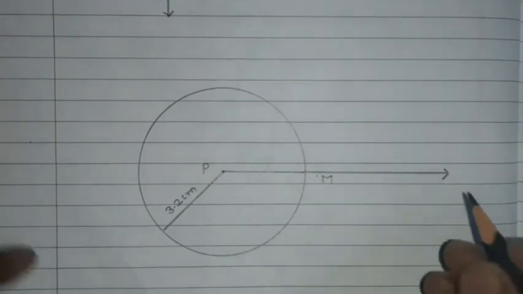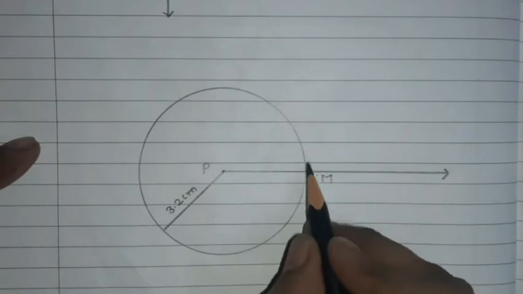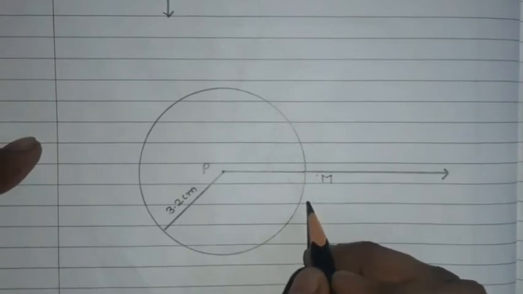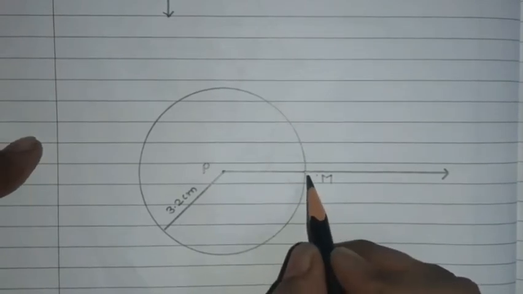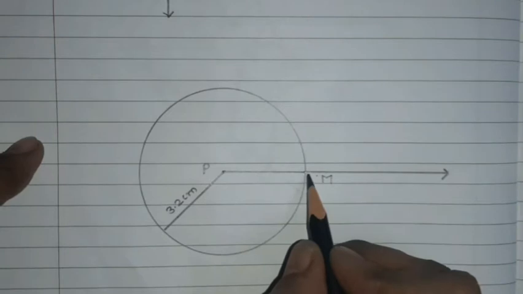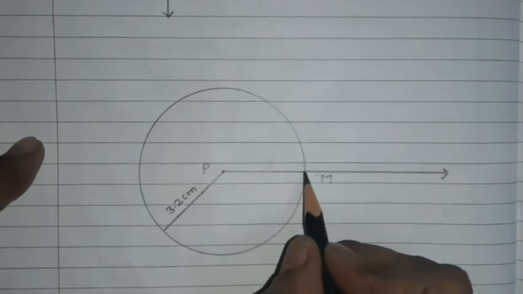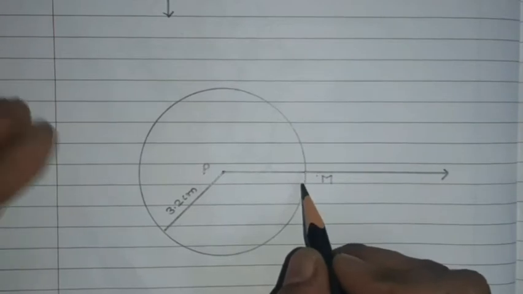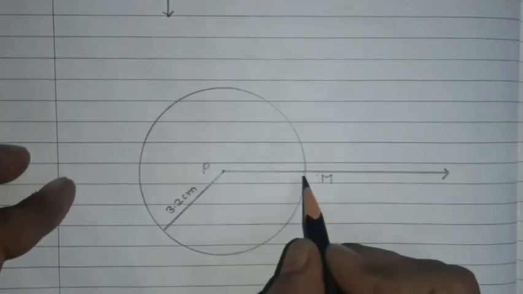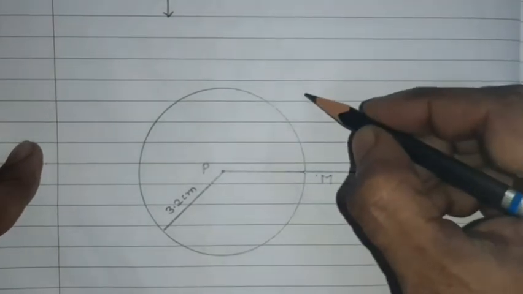All of you know that the tangent and the radius are perpendicular to each other. That means, to draw the tangent, we have to do the construction of drawing a perpendicular passing through this point M.